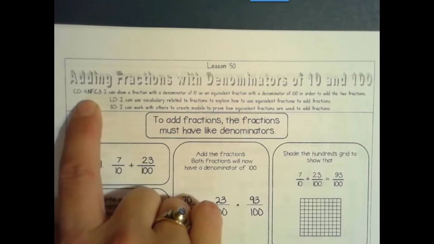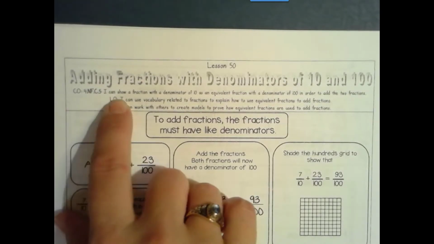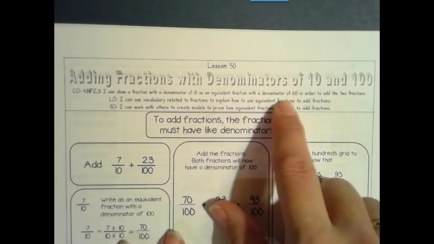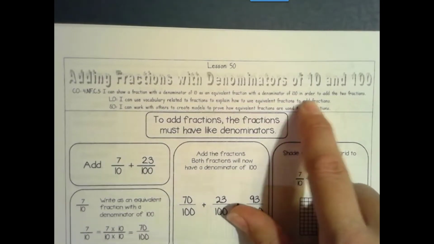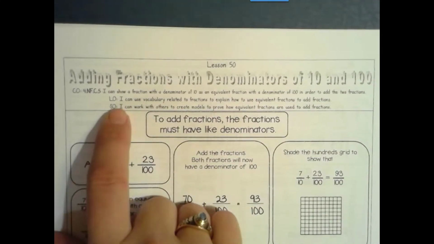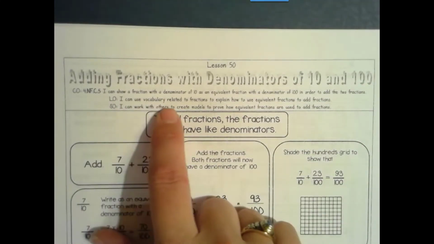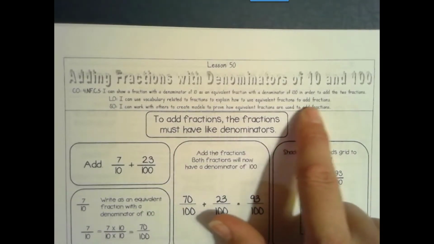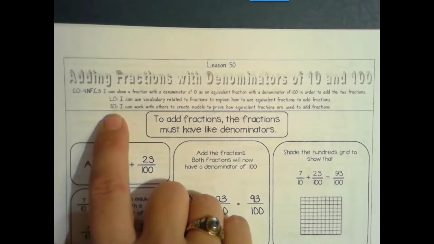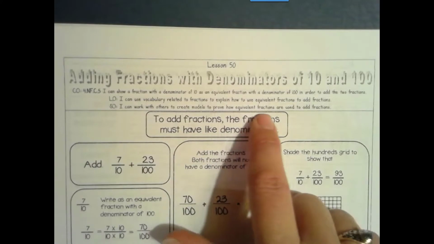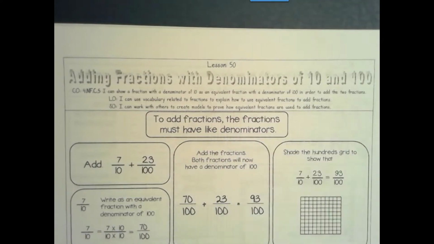Our content objective for 4th grade NF numbers, operations, fractions, C5: I can show a fraction with the denominator of 10 as an equivalent fraction with the denominator of 100 in order to add the two fractions. Language objective: I can use vocabulary related to fractions to explain how to use equivalent fractions to add fractions. Social objective: I can work with others to create models to prove how equivalent fractions are used to add fractions.